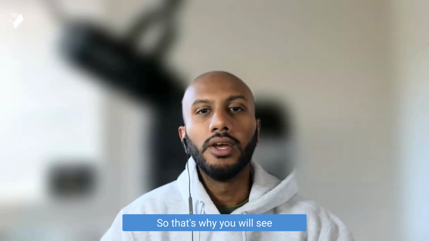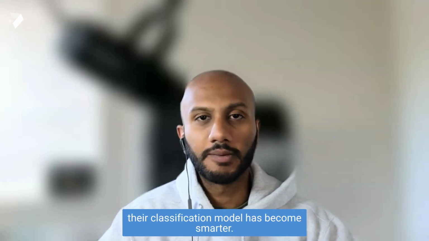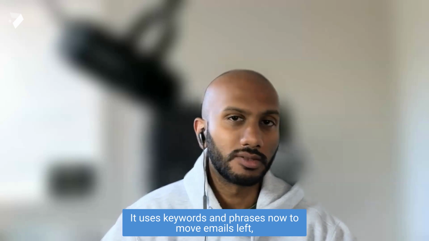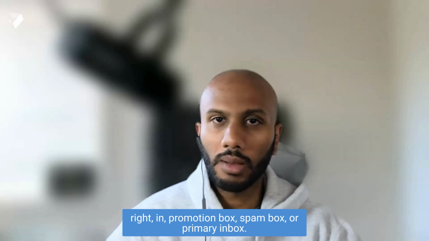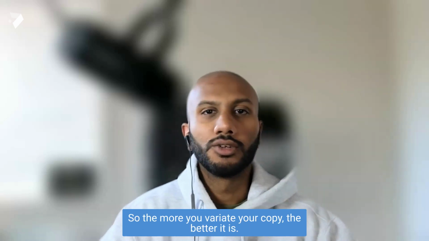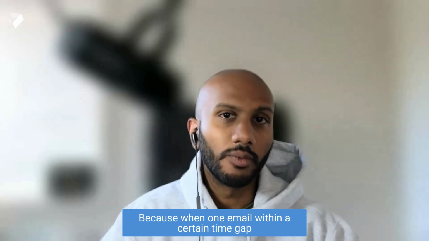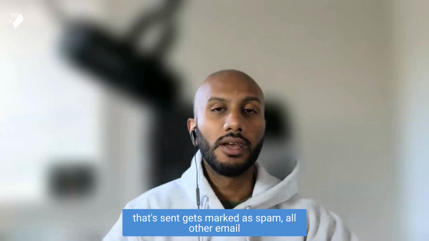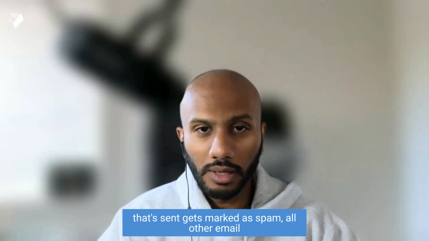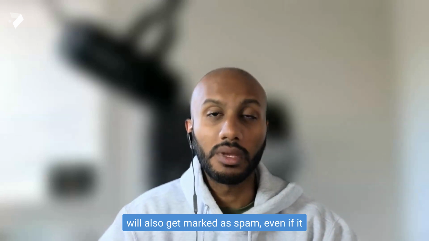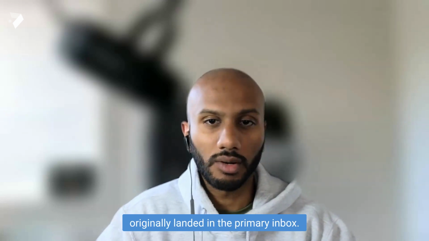So that's why you'll see their classification model has become smarter. It uses keywords and phrases now to move emails left or right, into the promotion box, spam box, or primary inbox. So the more you vary your copy, the better, because when one email within a certain time gap gets marked as spam, all other emails sent within that same time gap will also get marked as spam, even if they originally landed in the primary inbox.